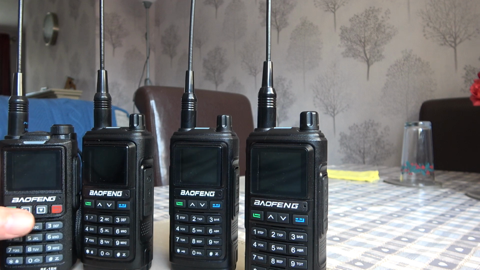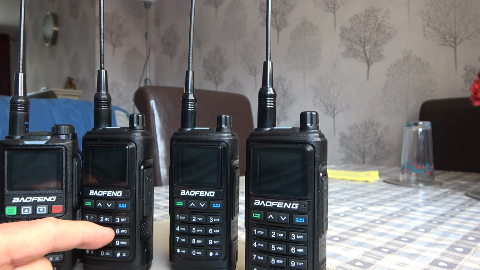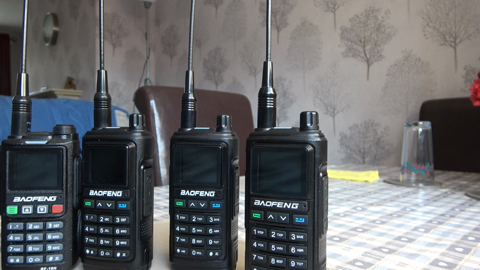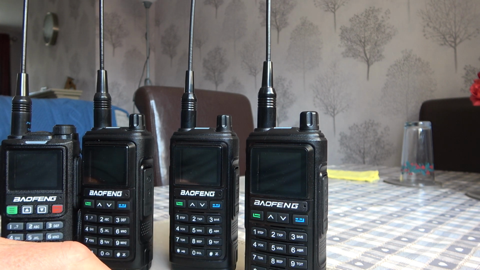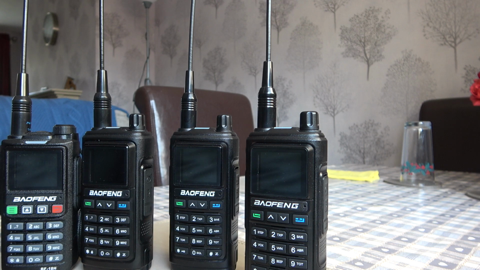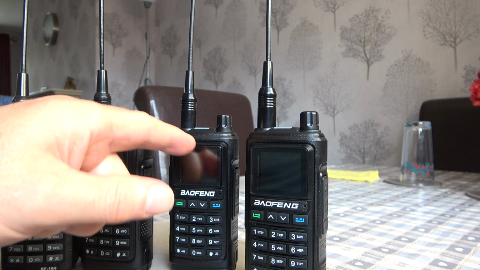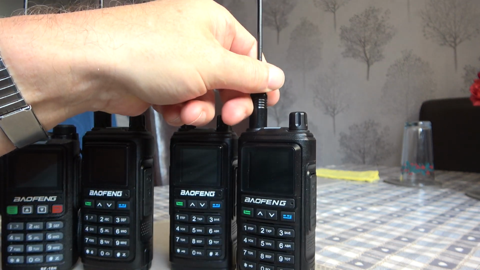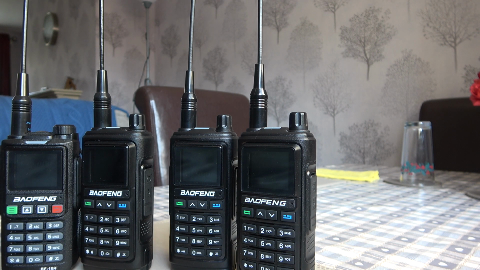These two, the BF-18H and the UV17 Pro GPS, use the same version of the software, version 1.2.4. This one, the version 2 UV17, uses T6 UV version 1.1.8, and the original version 1 uses the 1.04 software.